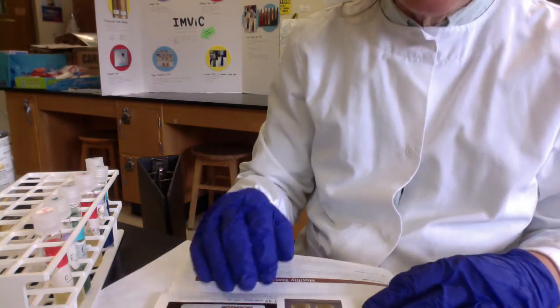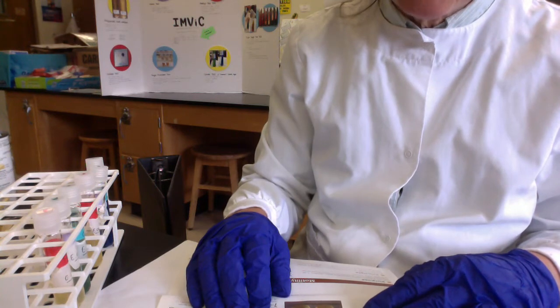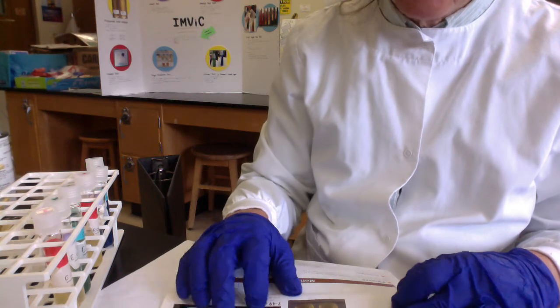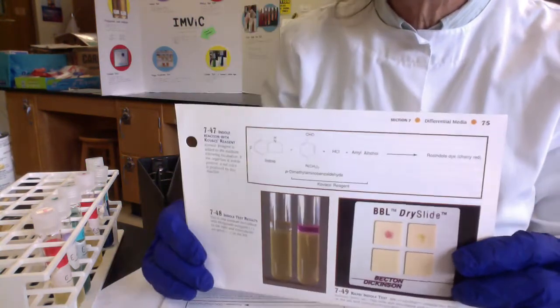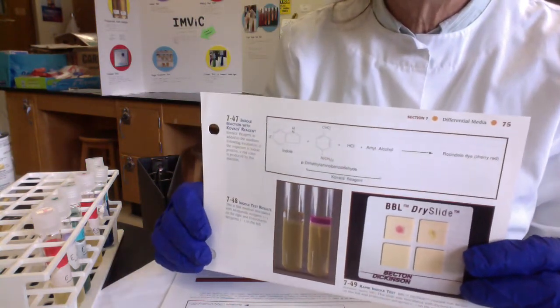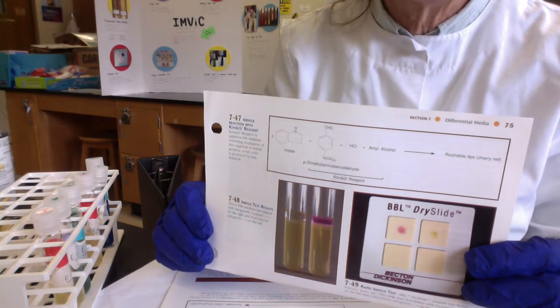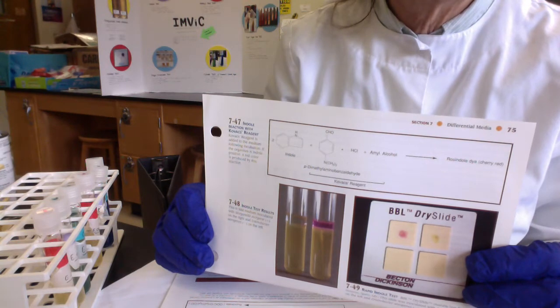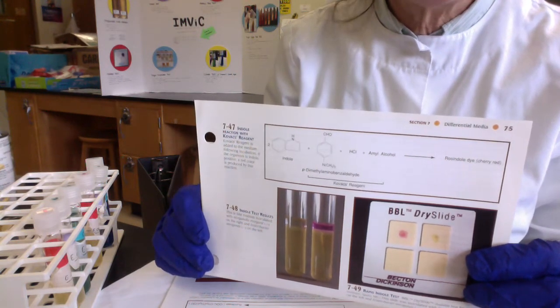So folks, let me just really quickly go through the indol test using our photo atlas. So folks, the indol test is a test for the ability of your microbe to make indol from the amino acid tryptophan. So really what we're trying to detect is, can your microbe make tryptophanase? Does it have a gene to make tryptophanase?